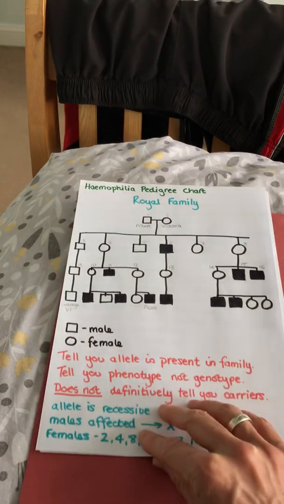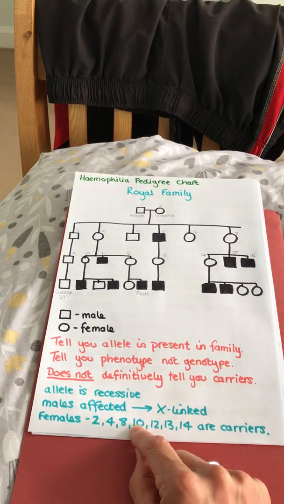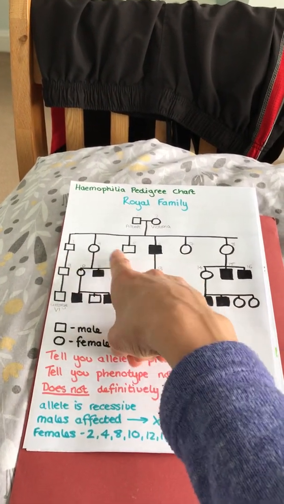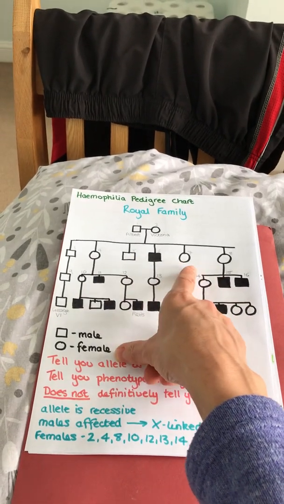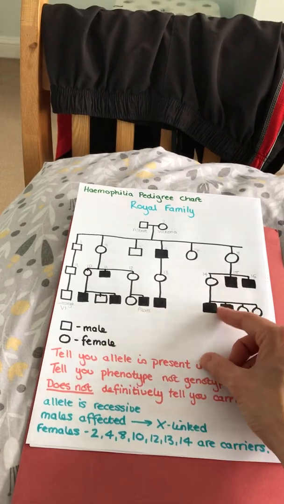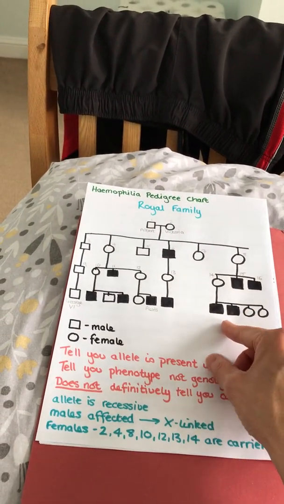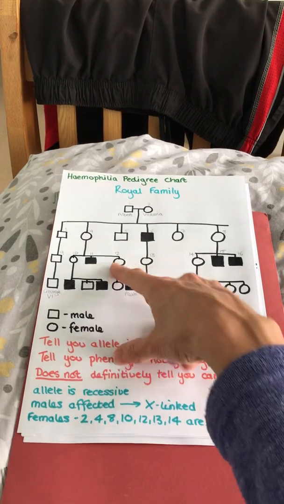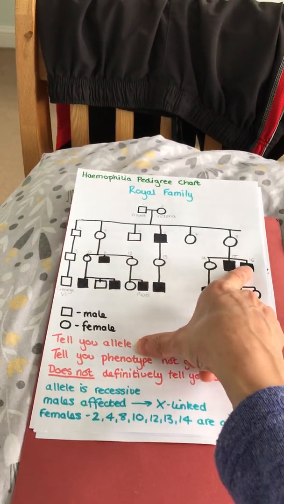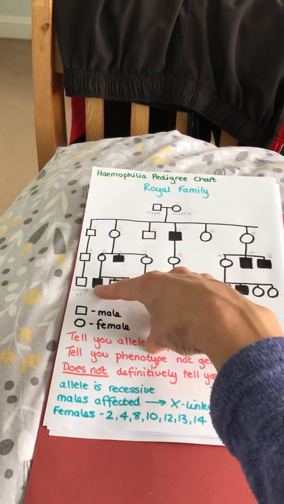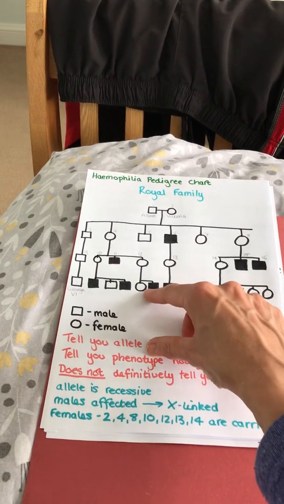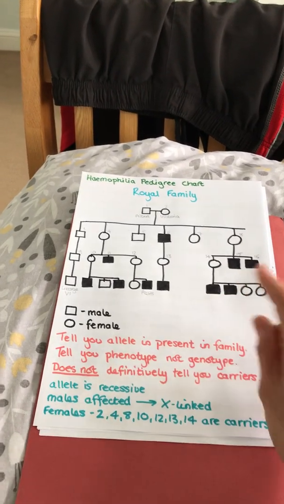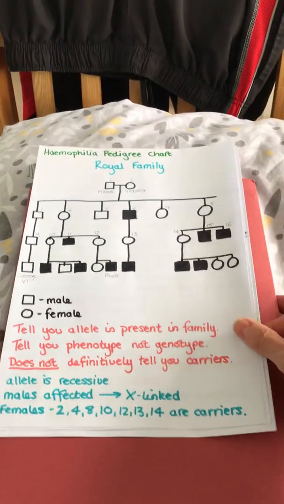Okay, so we can tell here that the allele is recessive because it doesn't occur very often. So up here we only see it once out of 1, 2, 3, 4, 5, 6 offspring of Victoria. She had more, but we didn't need to include those. We can see it's only males, so we know it is X-linked, and we could then work through that numbers 2, which is Victoria, 4 over here, 8 because her offspring have got it, 10 because this one's offspring have got it, 12 because Alexis has got it, 13 because their son has got it, and 14 because 2 of her sons have got it. All must be carriers for it. So pedigree charts are really, really useful.